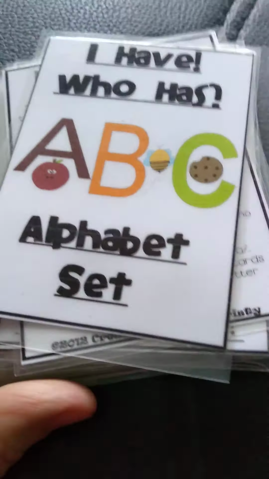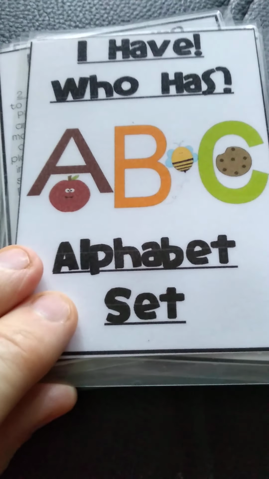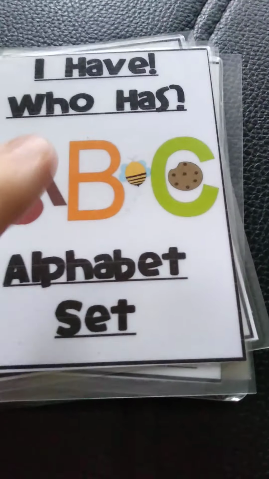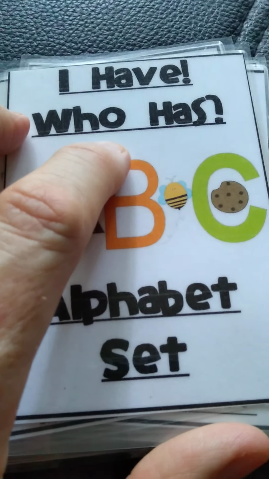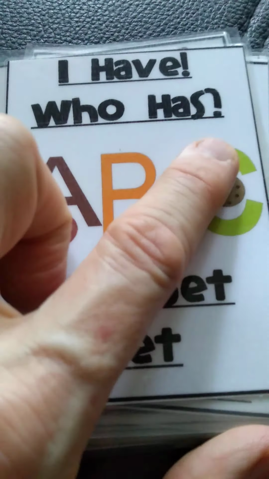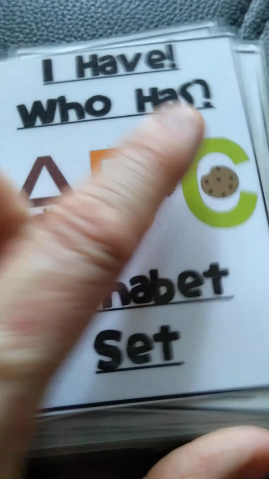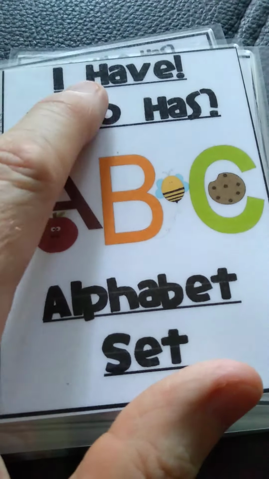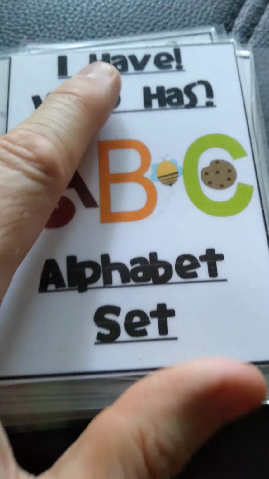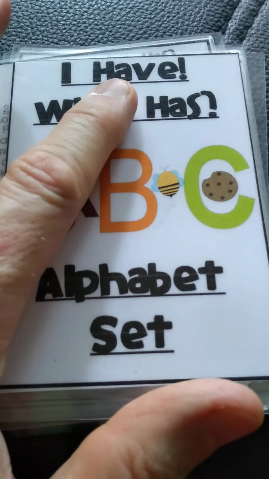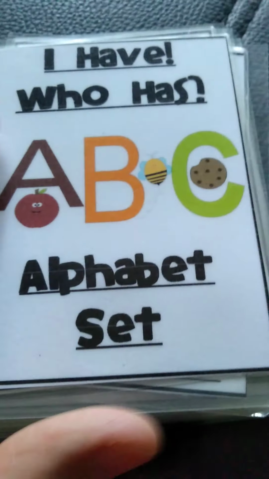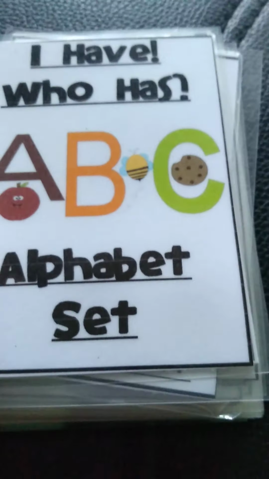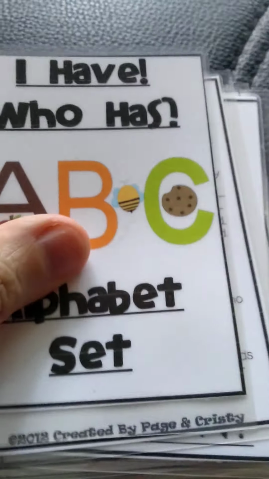And I have an ABC alphabet set game. I have, who has. These are good games to play, especially with my students because they have a problem saying "has." I have, who has. In Thai it's just "ผมมี", I have, "ใครมี", who has. So this is a good game to play, at least like I said with my students.